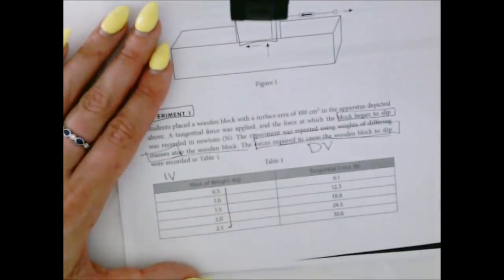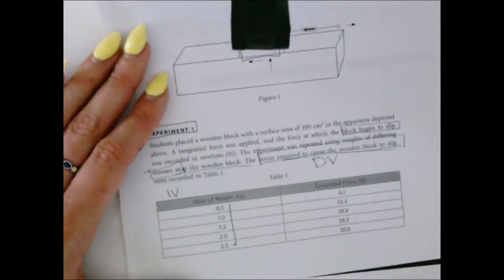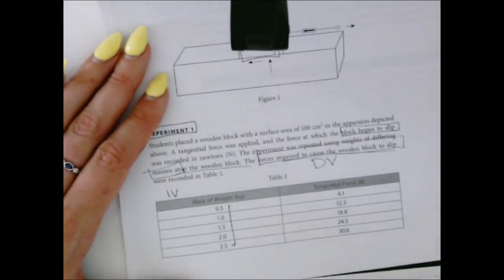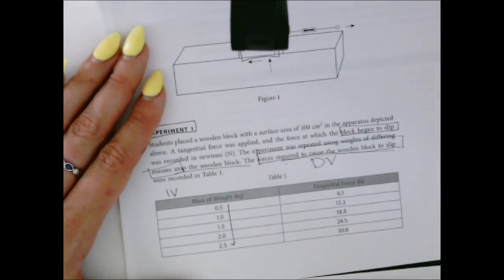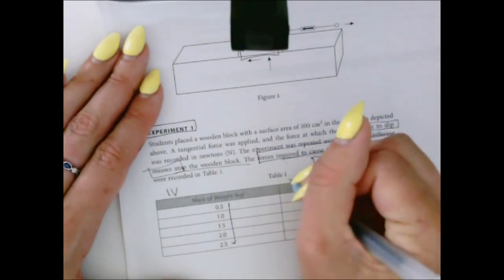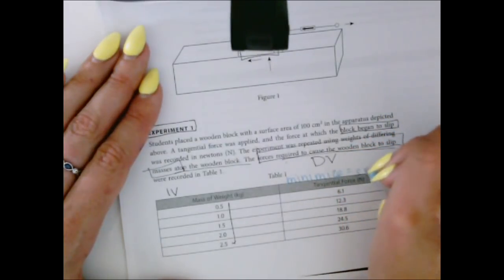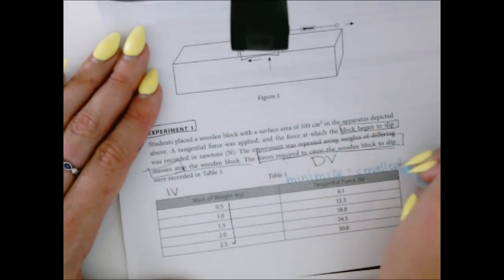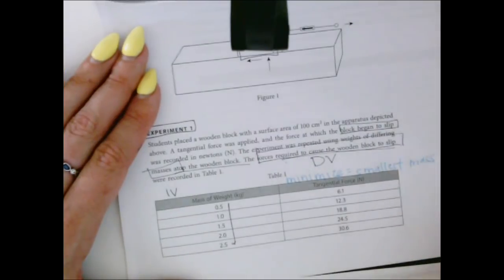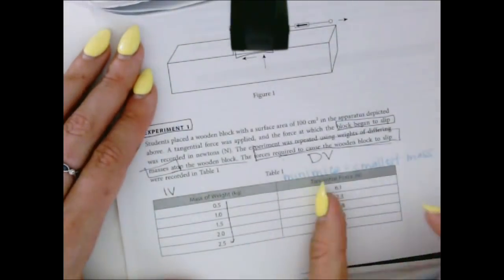What did we do here to have the smallest force for pushing the box? What did we do to get the smallest force in experiment 1? Yeah, smallest mass. We minimized it in experiment 1 by putting the smallest mass.